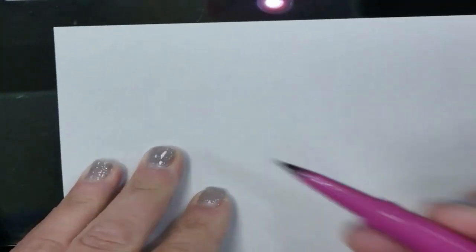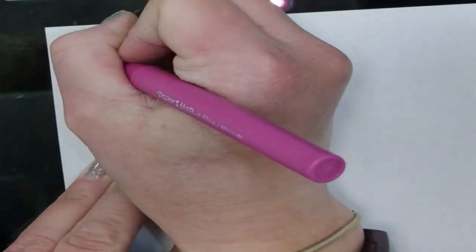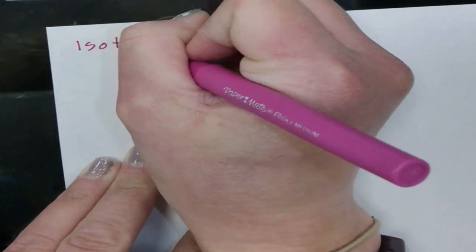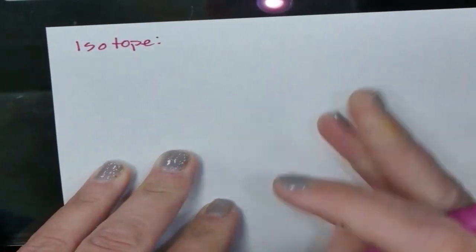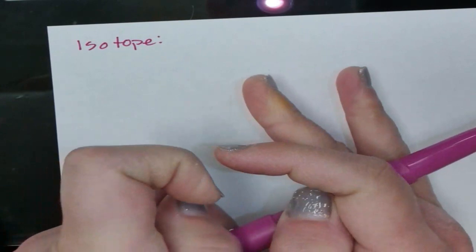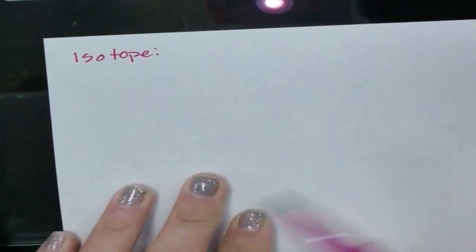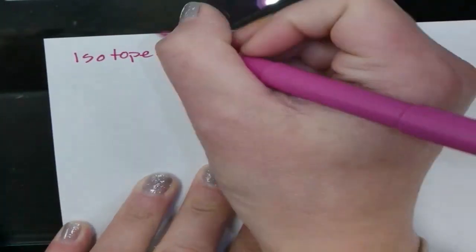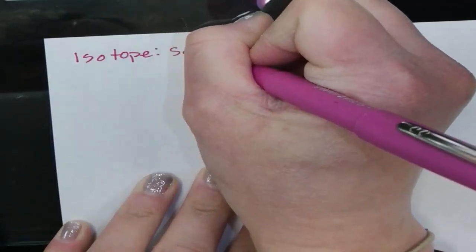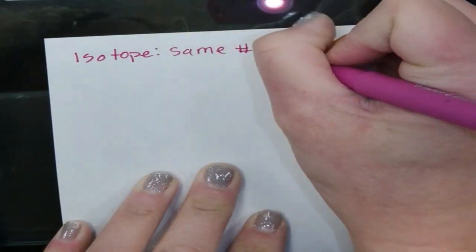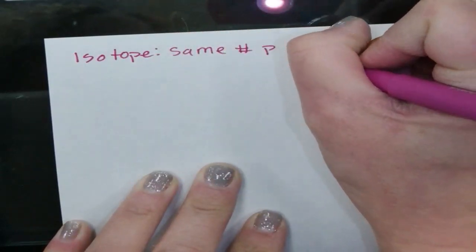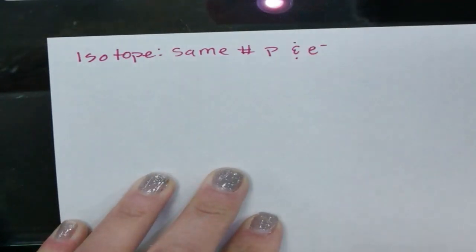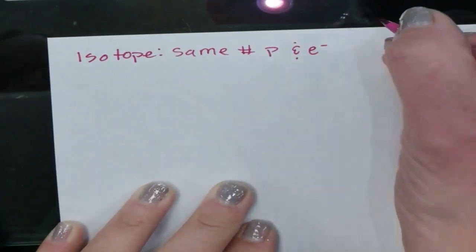Today's lesson is going to be on isotopes. So what is an isotope? An isotope is an atom that has the same number of protons and electrons, but it has a different number of neutrons.